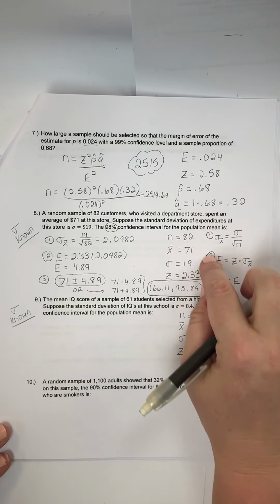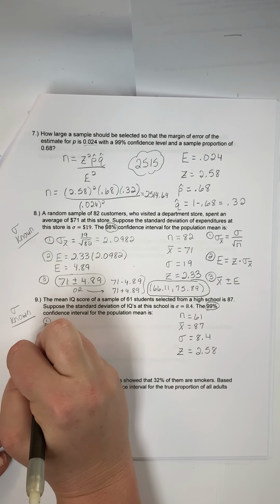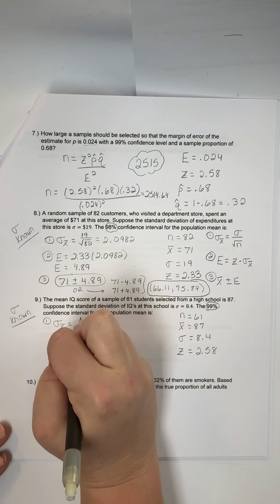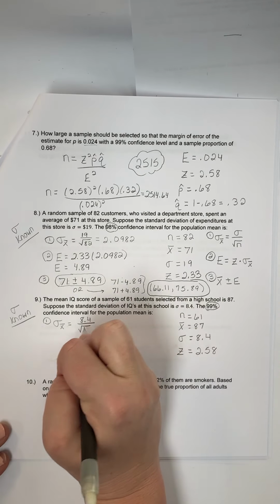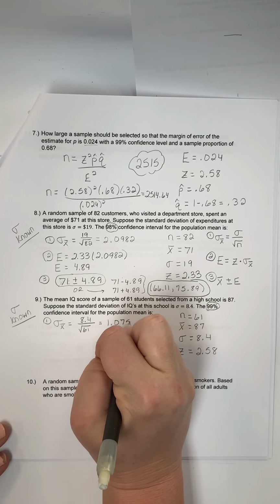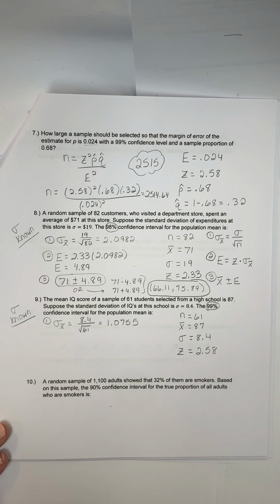I already wrote my steps up here, so I'm not going to write them again, but step 1 is going to be sigma X bar. So I'm going to have 8.4, that's sigma, divided by the square root of 61. And that, taking it out 4 decimal places, gives me 1.0755.